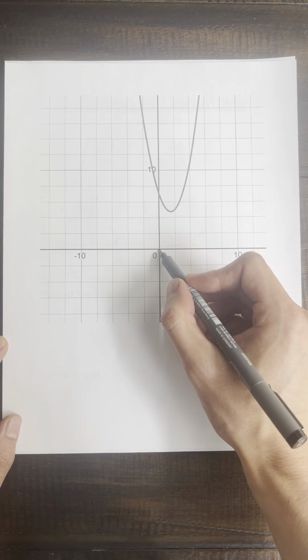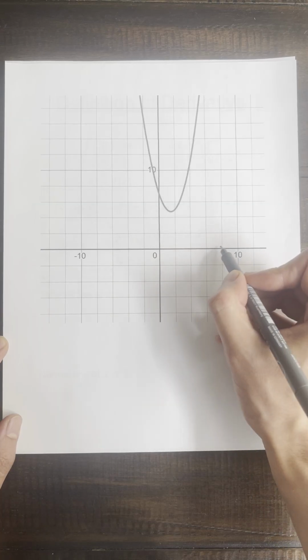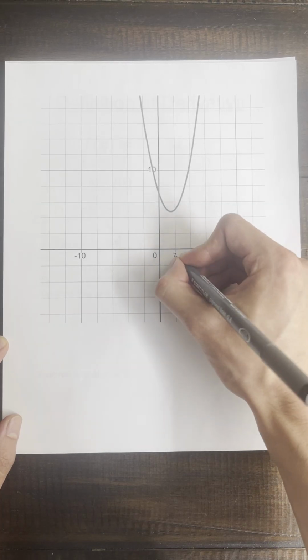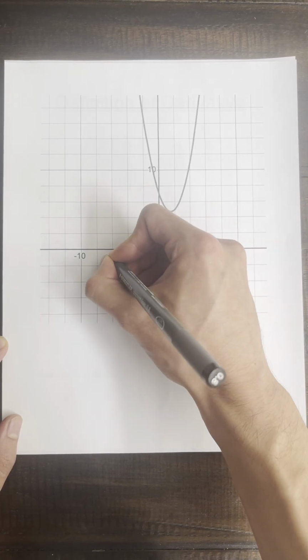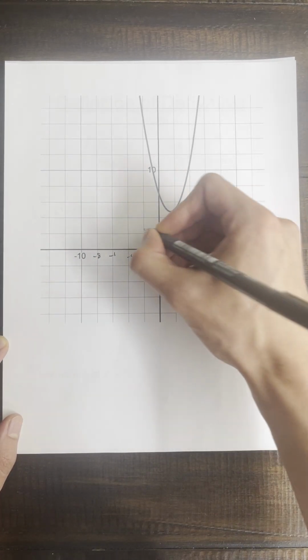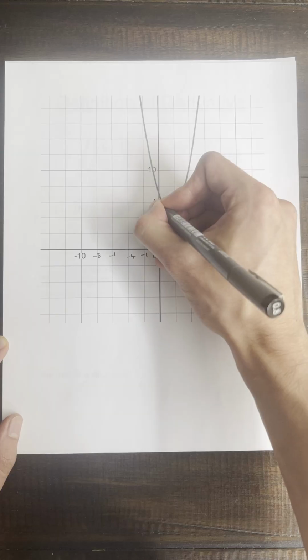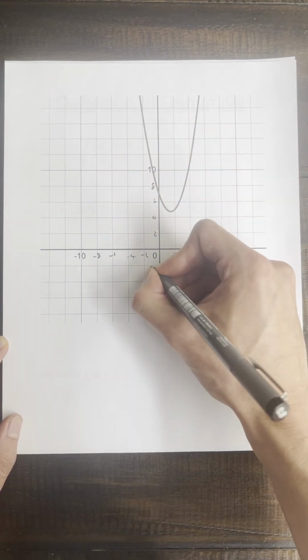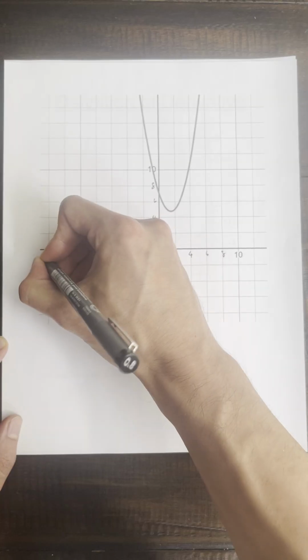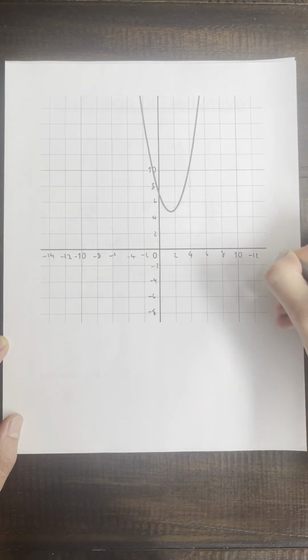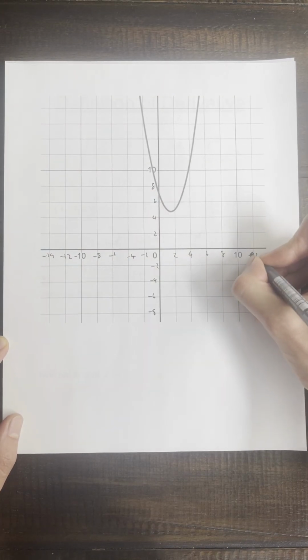Because 0, 2, 4, 6, 8, 10. I'll just label these 4, 6, 10. I'll label these. All right, we'll just do this for the sake of completeness. Oops, this is supposed to be positive 12.